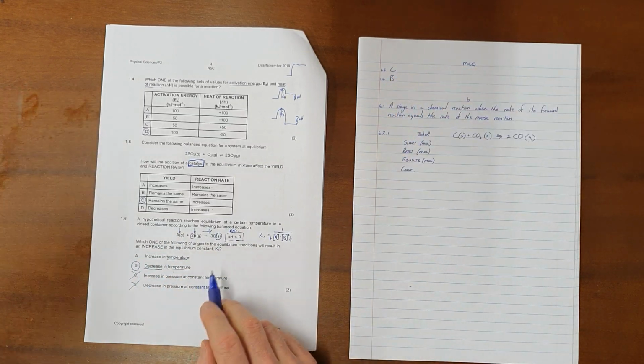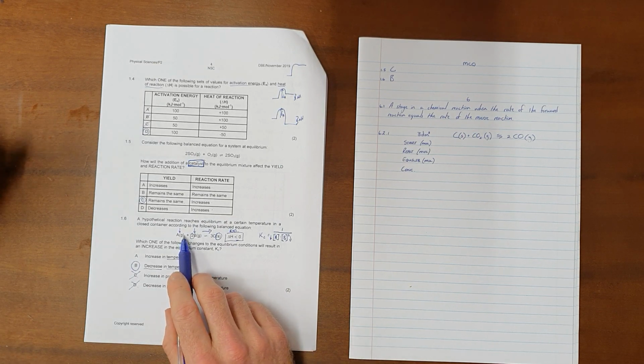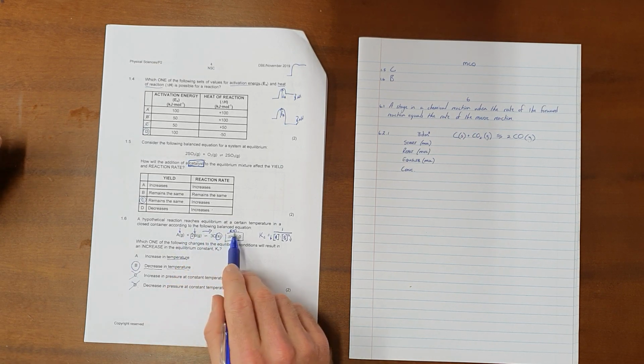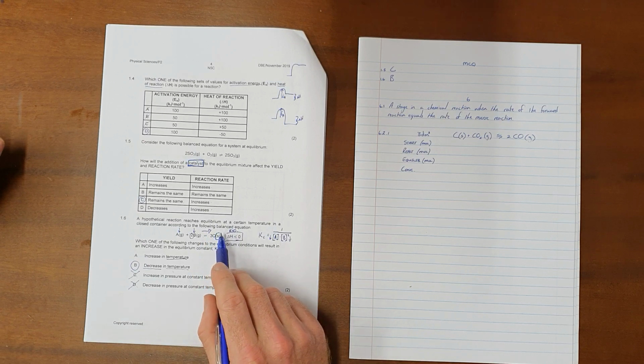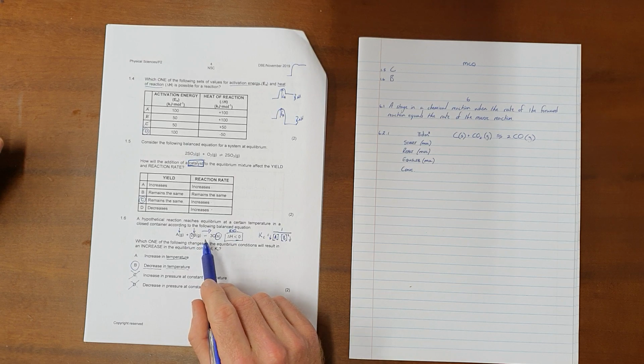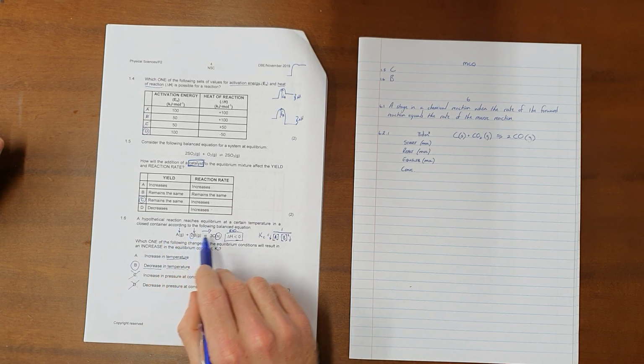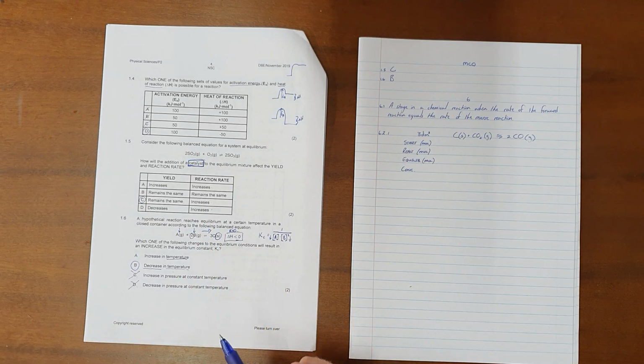Again, that is because we would like to decrease the concentration of the reactants, and we do that by favoring the forward reaction, and we favor the forward reaction by using Le Chatelier's principle, which tells us if we cool the reaction down, it will attempt to heat itself up by favoring the exothermic direction.